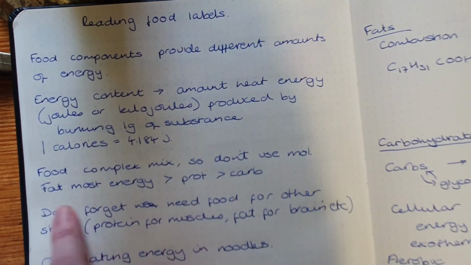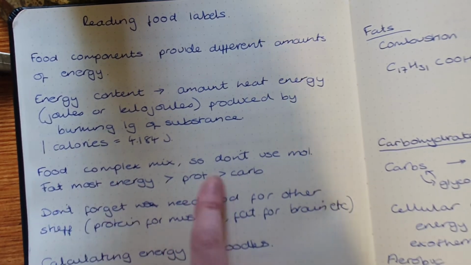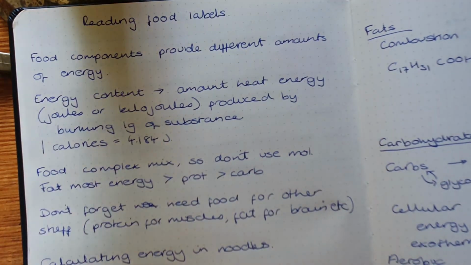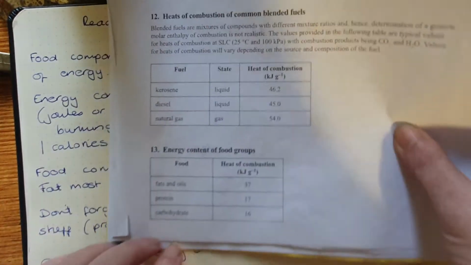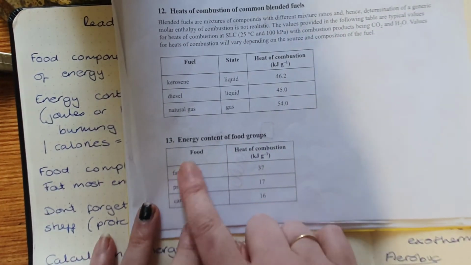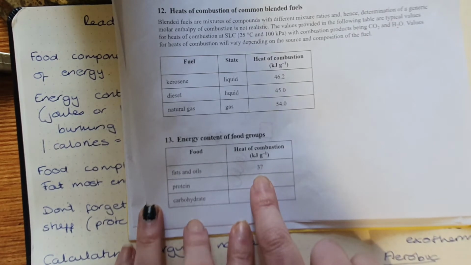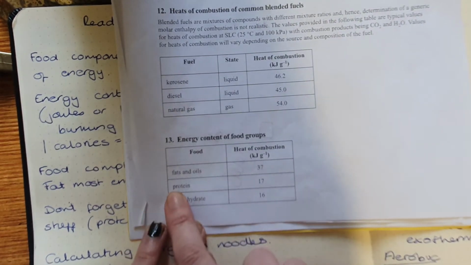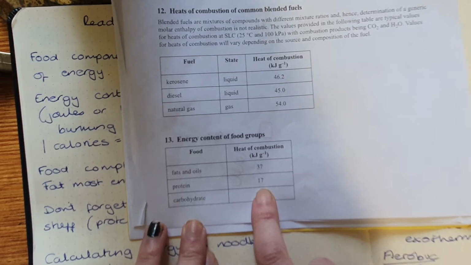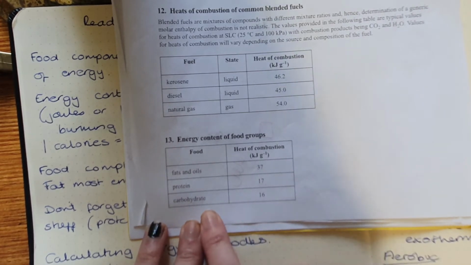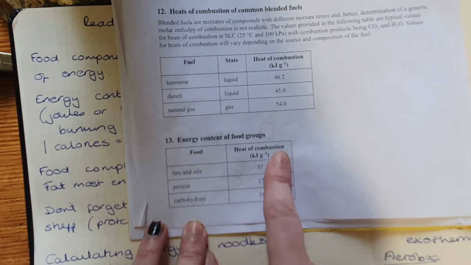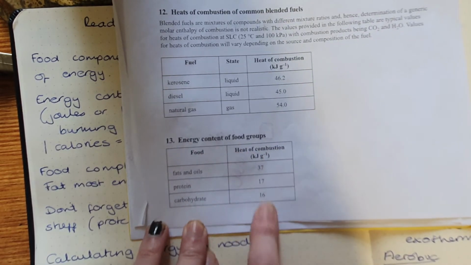So fats give us the most energy, then proteins, then carbs. How do I know this? Because they are telling us in our data book. So number 13, fats and oils. The heat of combustion is 37 kilojoules per gram. Protein, 17 kilojoules per gram. Carbohydrates, 16 kilojoules per gram. So if I'm burning these, heat combustion gives me this.